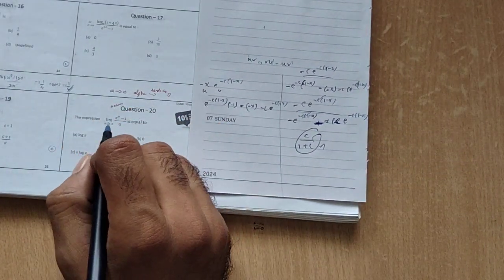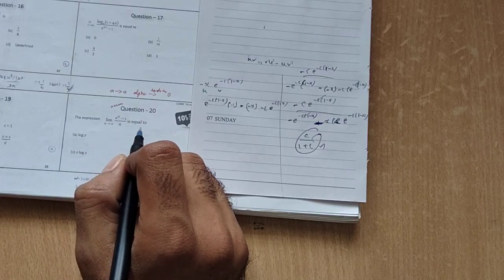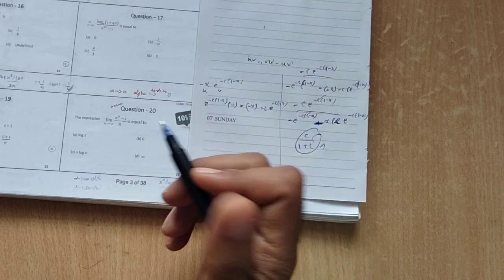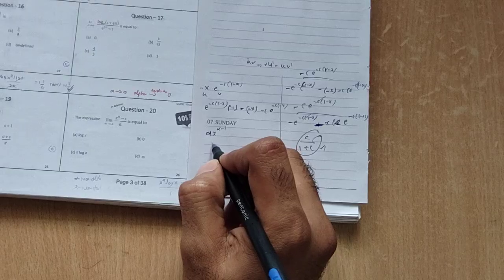So alpha tends to 0, and you can see x power 0 is generally 1.